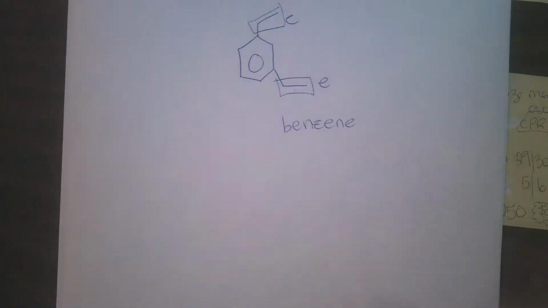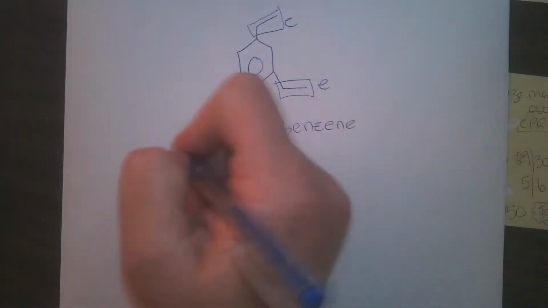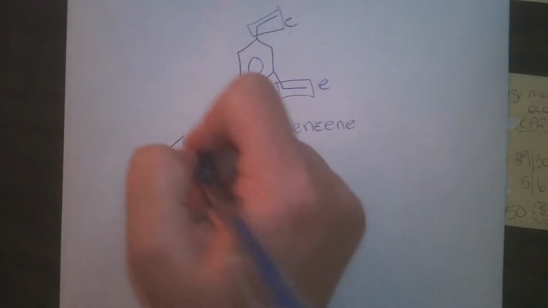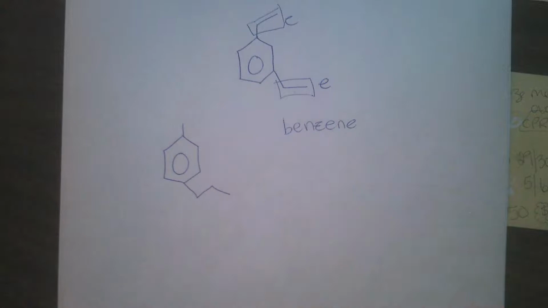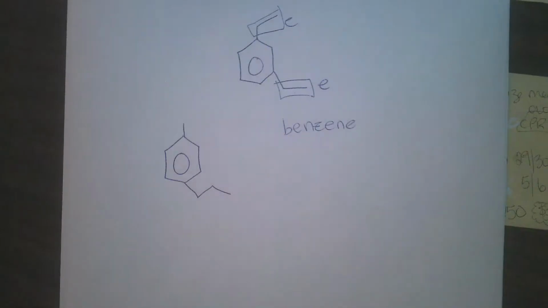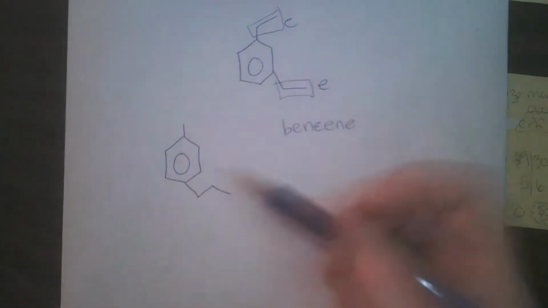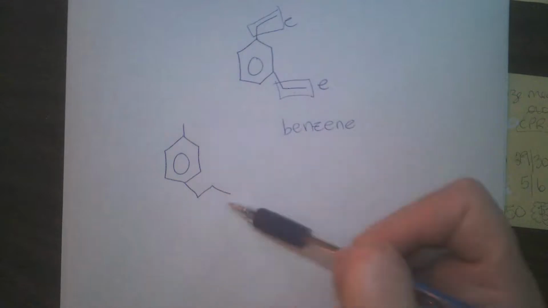Next one looks like this. Okay, so B. Again, we see that our two side chains don't have more than 7 hydrocarbons in it.